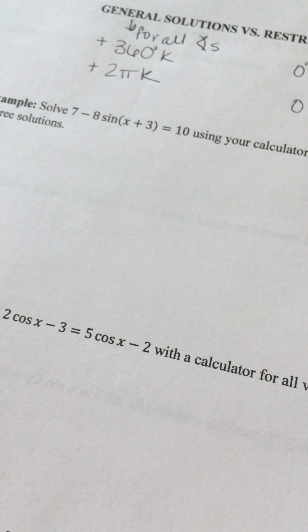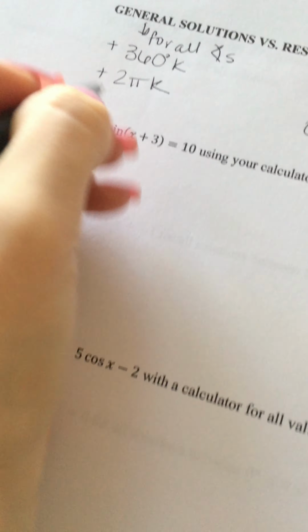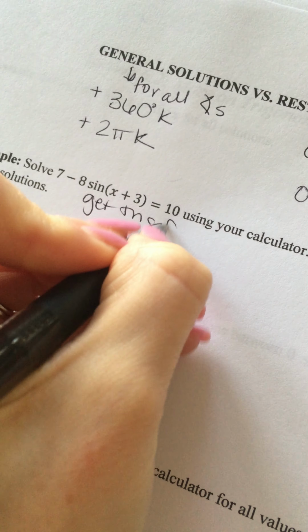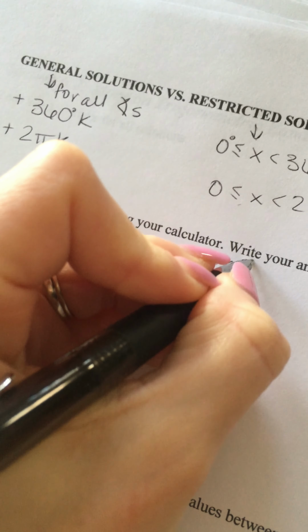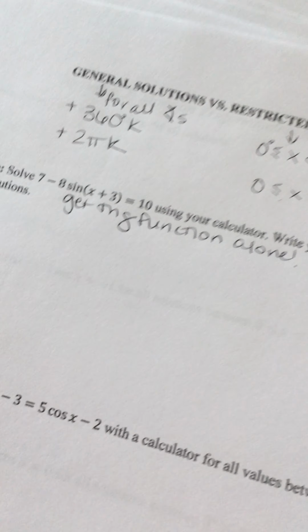All right. Don't get overwhelmed. If this looks overwhelming, and the next one, and the next one, they all look overwhelming. So what I want you to do is get the trig function alone. Okay, biggest, most important thing before we even mess with your calculator.